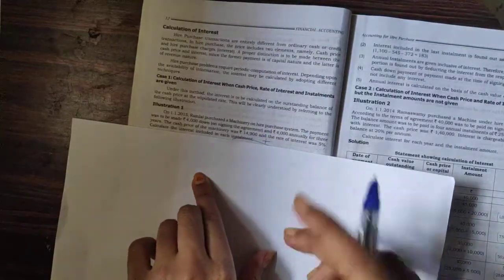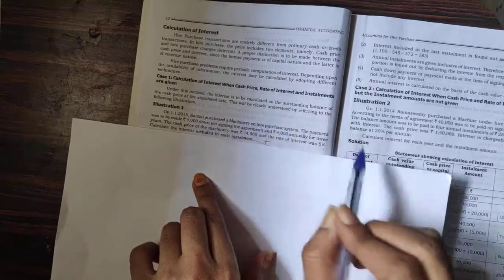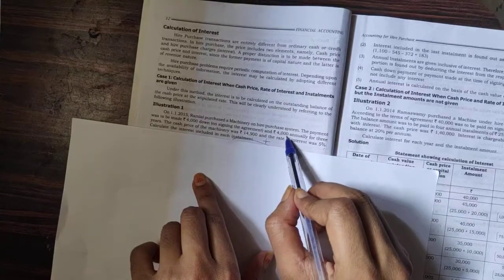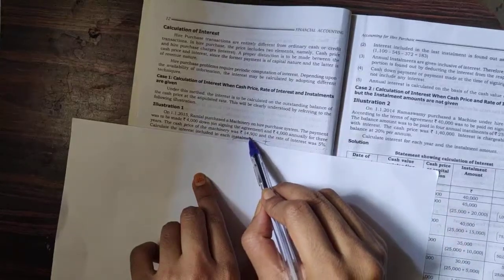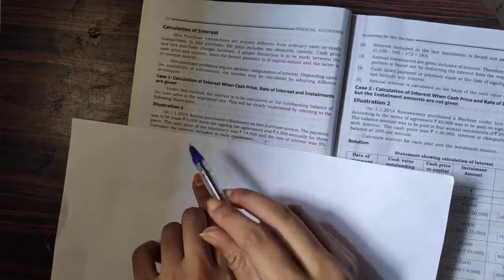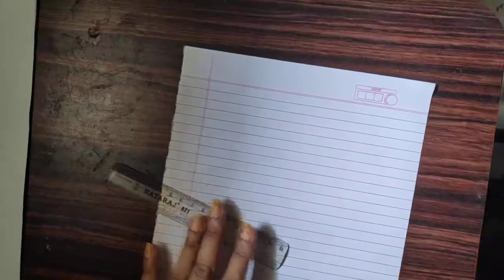So this is the question. The down payment is 4,000 rupees, and they're making it a 3-year installment, 4,000 each. The cash price is 14,900 and the rate of interest is 5%. They want us to calculate the interest which is included in each installment. So what we can do is just calculate it.